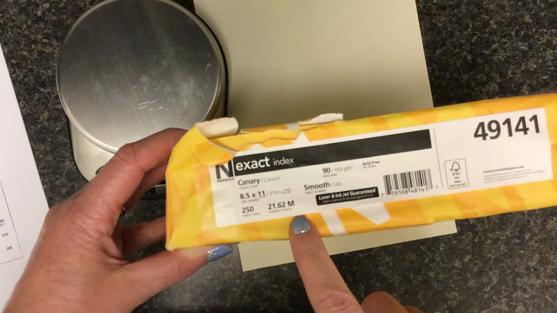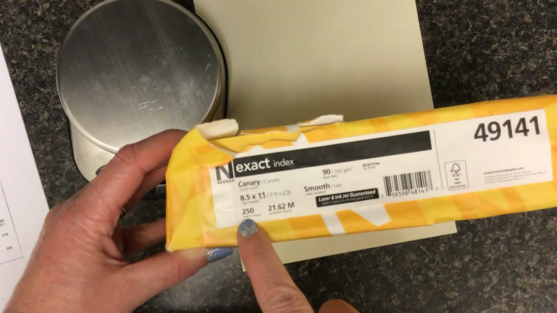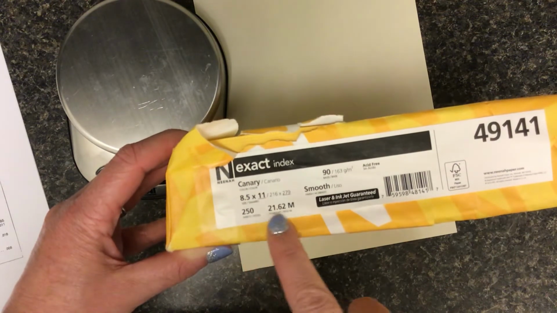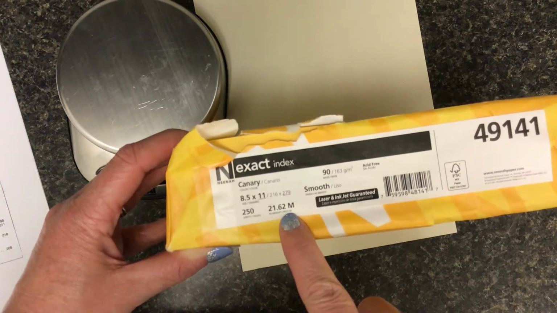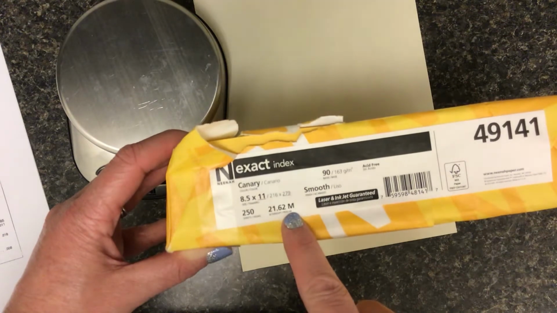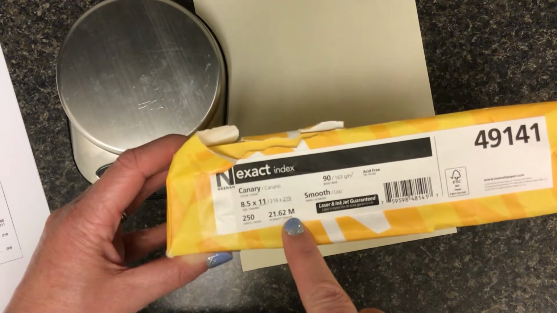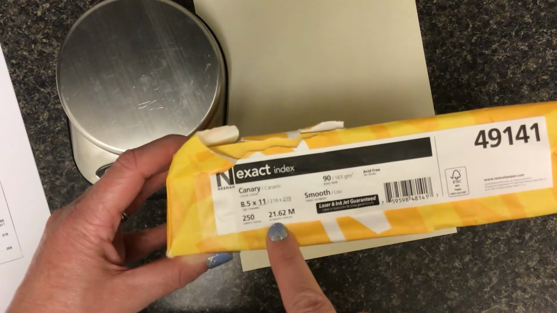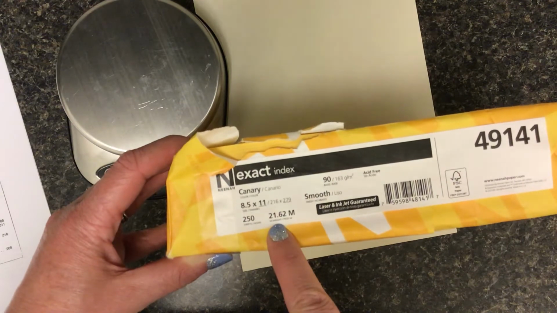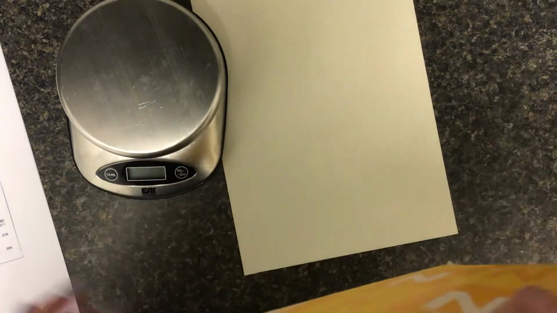Other things that you can know by the label are this is 250 sheets inside of here. And what this 21.62 means, M means 1,000, M is 1,000 in Roman numerals, right? 1,000 sheets of paper is going to weigh 21.62 pounds. Okay? Kind of maybe prove it to you a little bit.